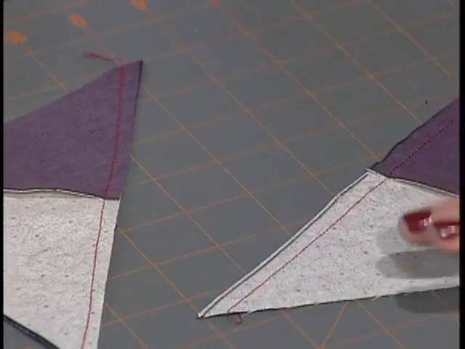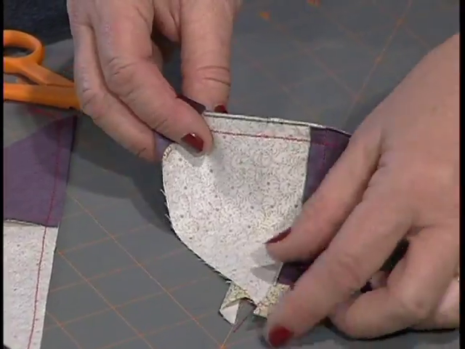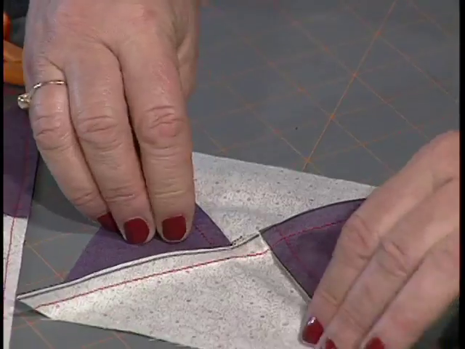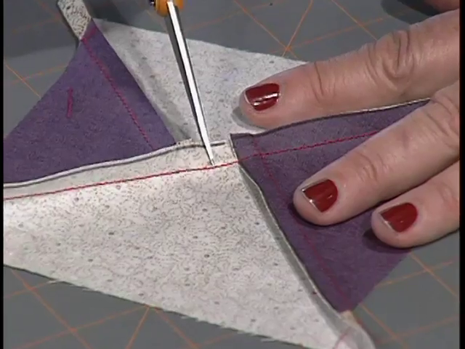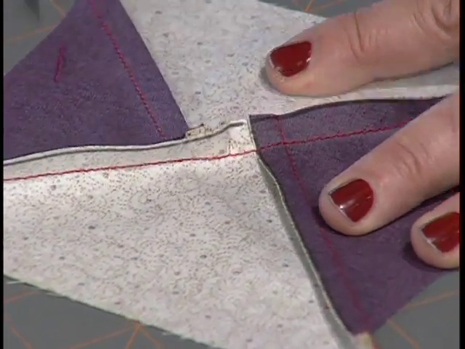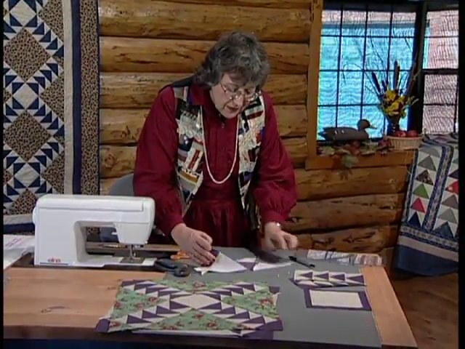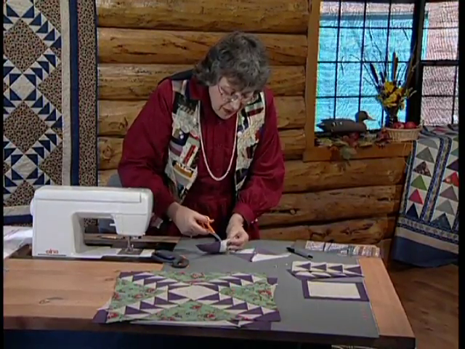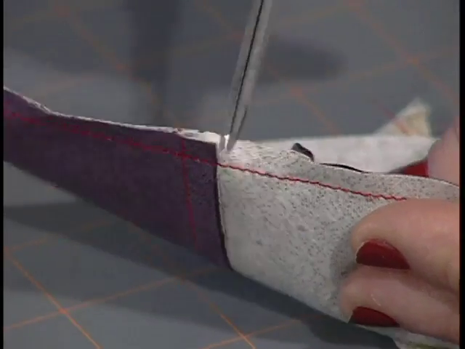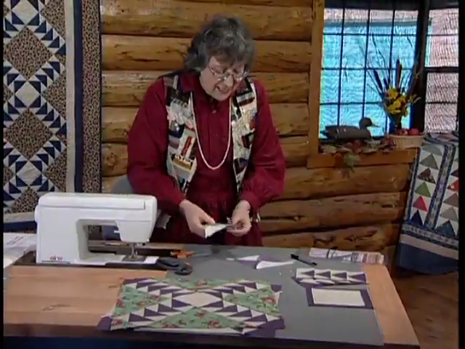Now, these are small geese that we're making here, little pieces. So we want the seams to lay flat away from the geese. So right here, take that little clip with your scissors so that they lay perfectly flat on this one, and then over on this one, do the same. It's actually right in between those two seams. You just take a clip right up to the stitches.